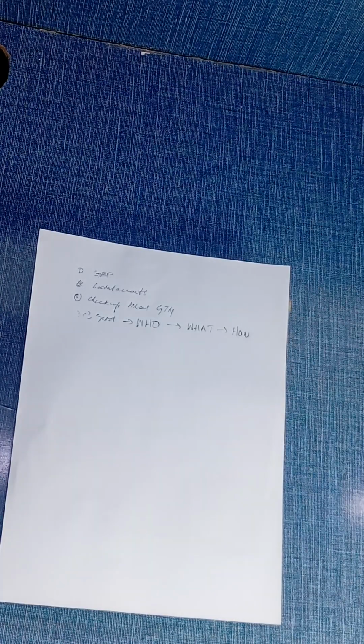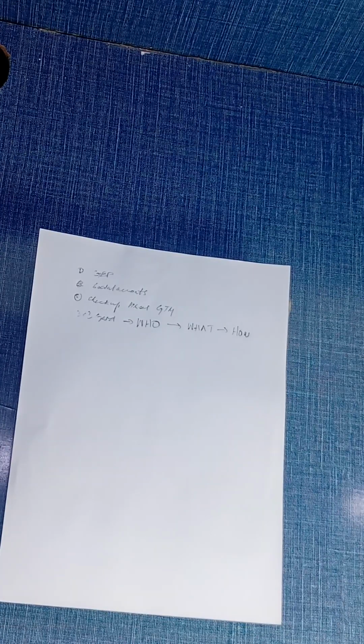So it's like in the case of short formats. Who, what they do: they run the cosmetic clinic or a particular facility, and how they do, what are the processes. Just like I'm telling you guys, that's how we do.